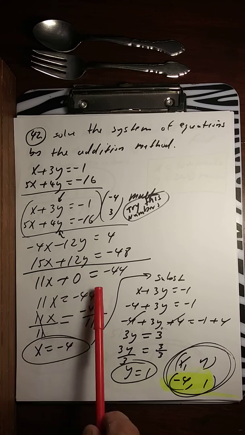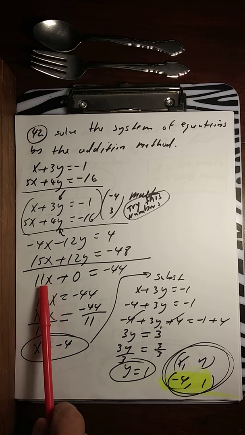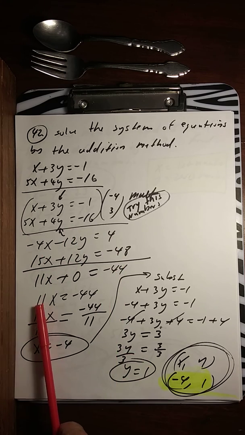Now add them straight down. So 12 minus 12 is gone. This is 11x equals -44. Divide by 11, divide by 11. So x is -4.